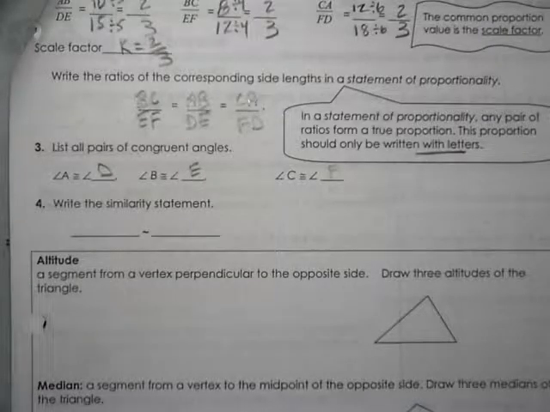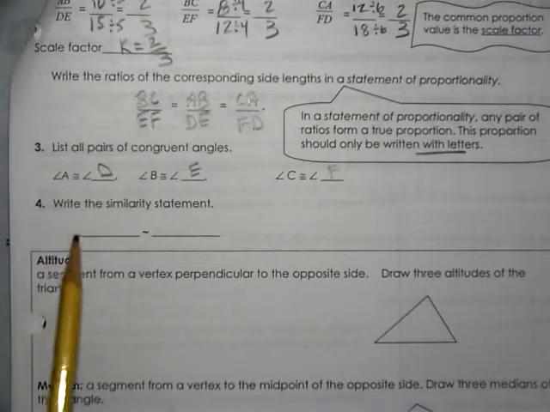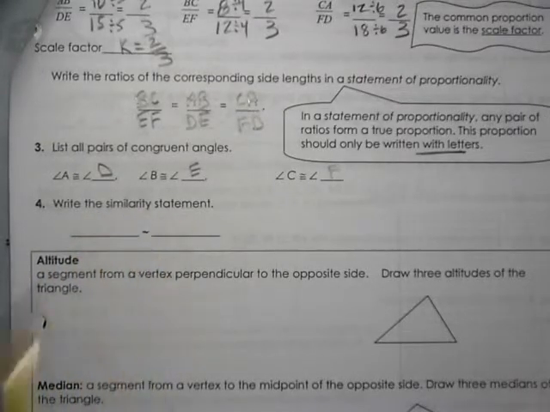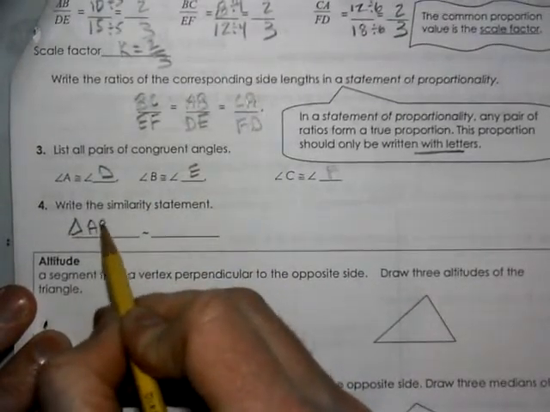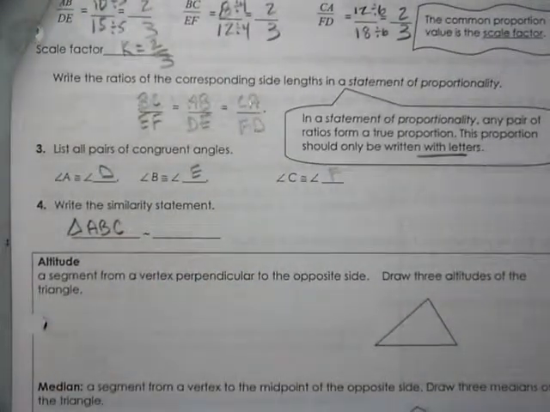Now we have shown that the sides are proportional and the angles are congruent. So now we can write what's called a similarity statement. There are 6 ways you can name that first triangle. Any of those ways would be fine.